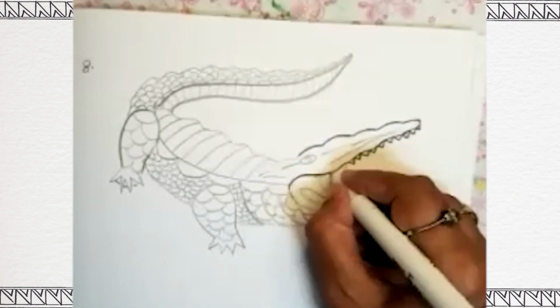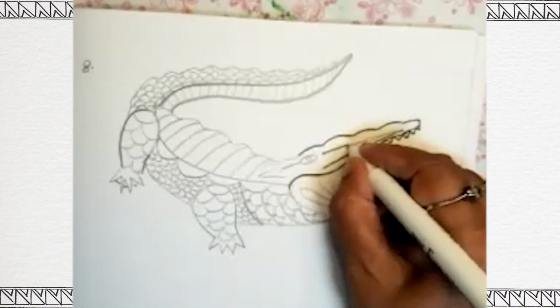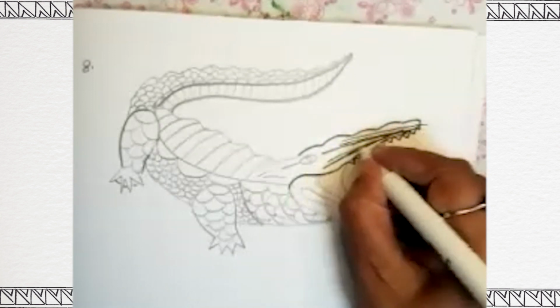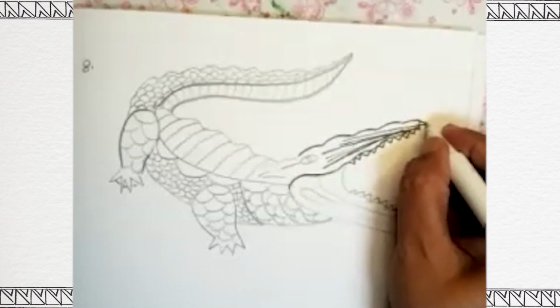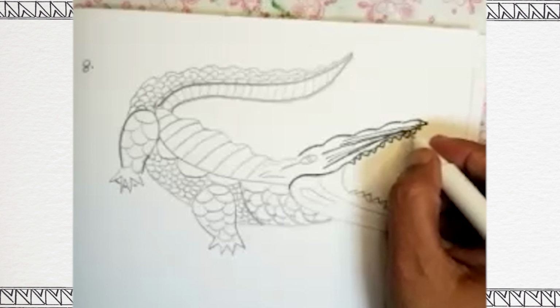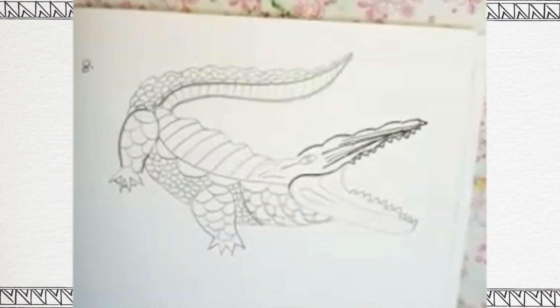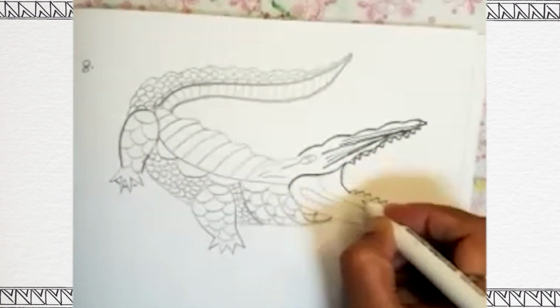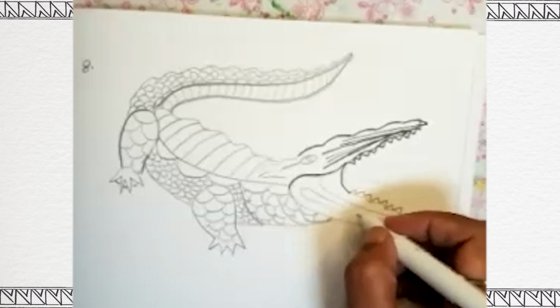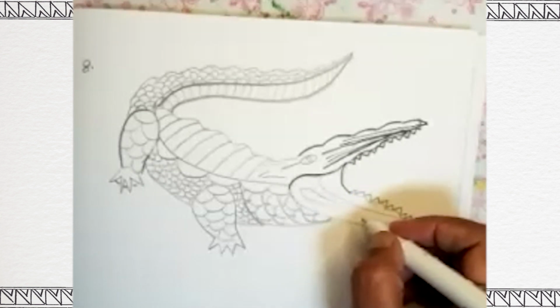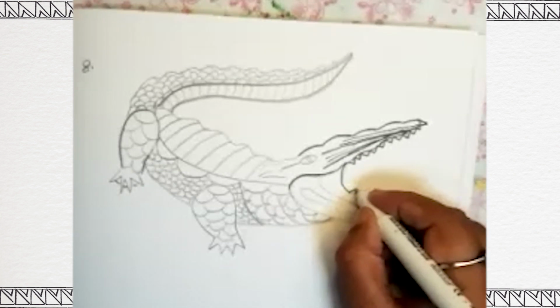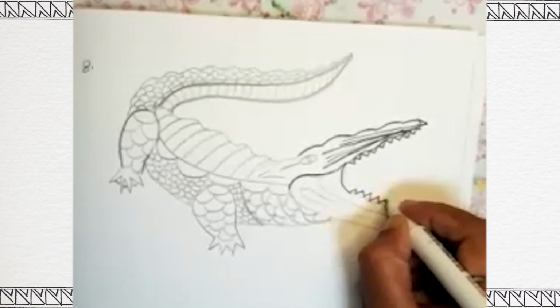So monkey was very nice person. He thought this crocodile is very tired and very hungry. I should give him some berries. So he plucked some berries from the tree and he gave them to crocodile. Crocodile ate them. They were very tasty and crocodile said, "Thank you very much."